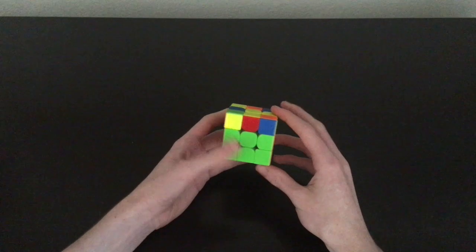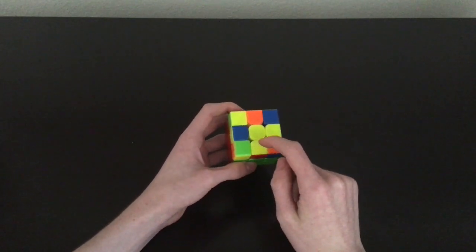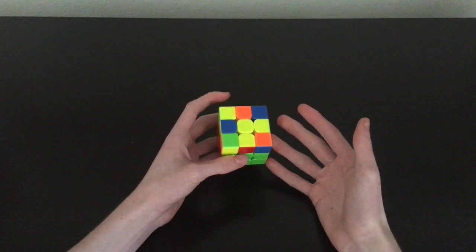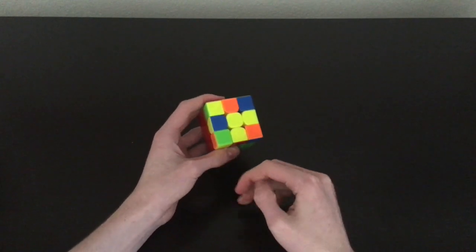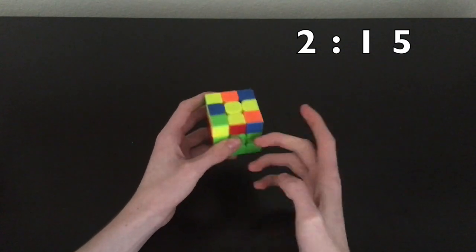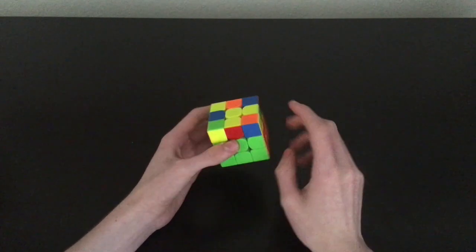So the first thing you have to know is, lots of you in beginner's method probably already know this, but I'm still going to go ahead and go through how to get the yellow cross on top. If you already know this, go ahead and skip to that part of the video, because I'm sure lots of you already know how to do this. So let's go ahead and start.